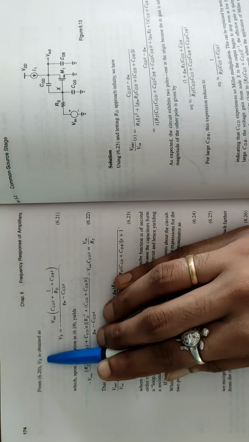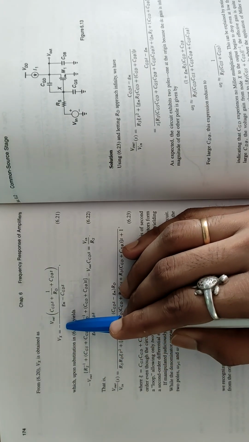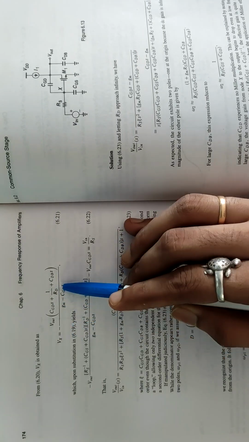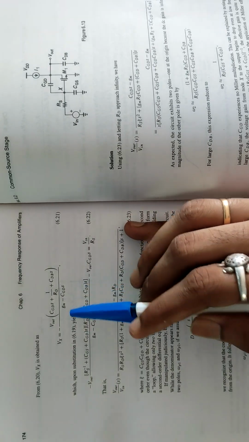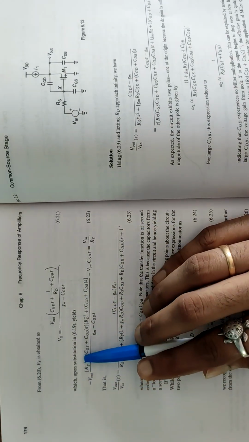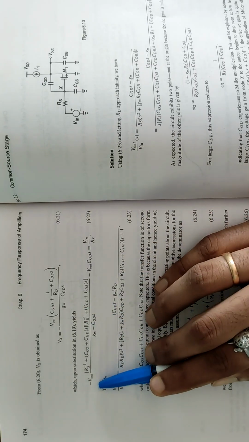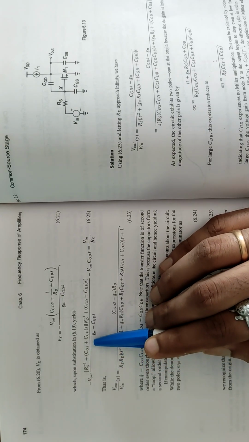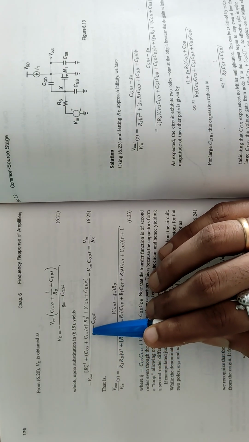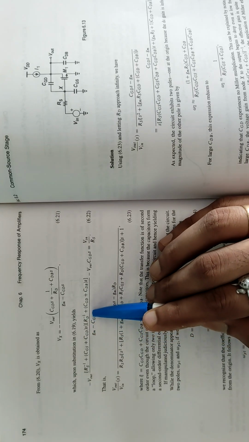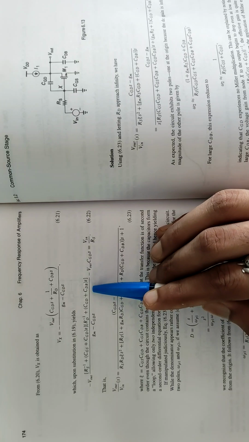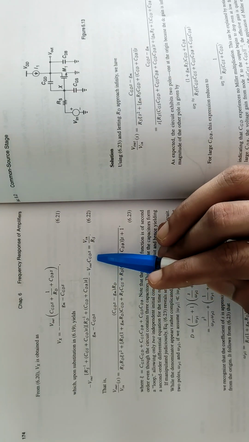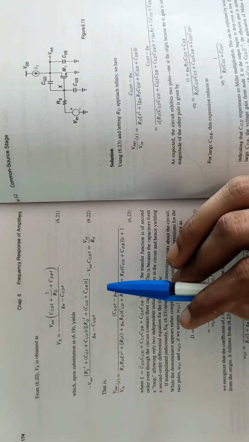From the second equation, Vx is obtained as Vx equal to minus Vout (CGD S plus 1 by RD plus CDB S) by (gm minus CGD S), upon which substitution in the first equation yields the expression with Rs to the power minus 1 plus CGD plus CGS, and RD to the power minus 1 plus CGD plus CDB, by gm minus CGD S, minus Vout CGD S is equal to Vin by Rs.